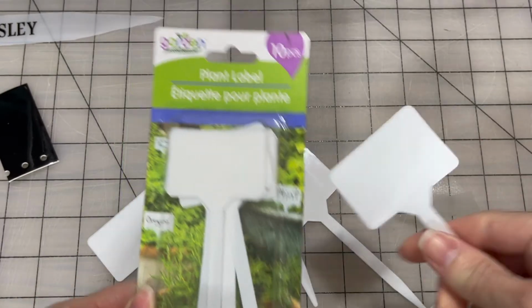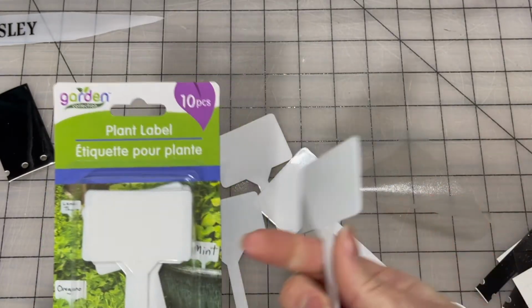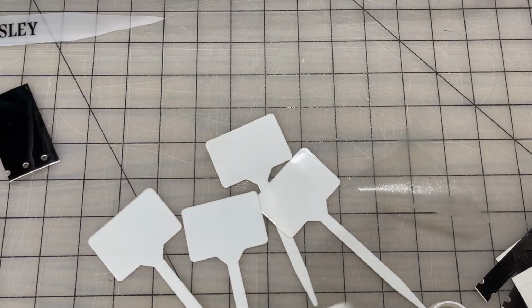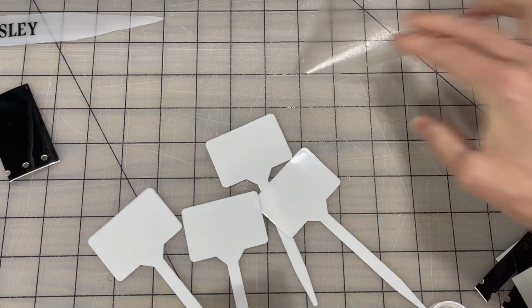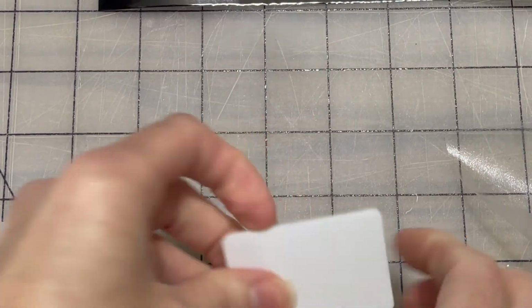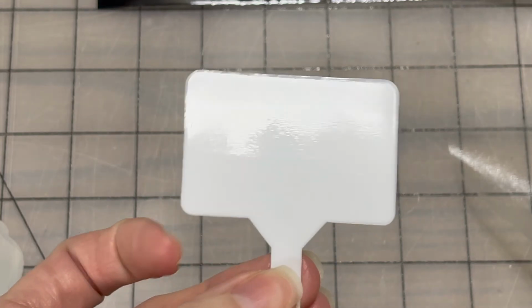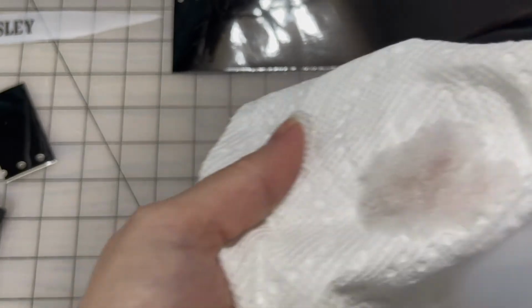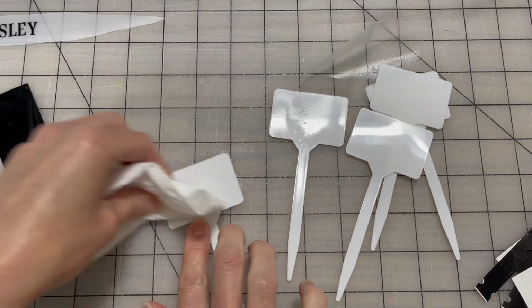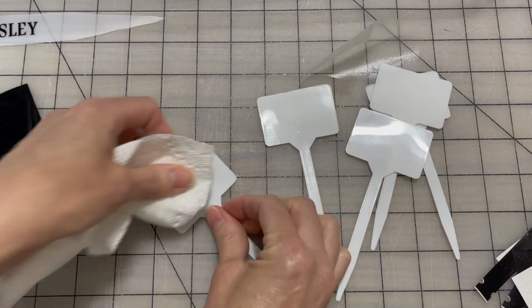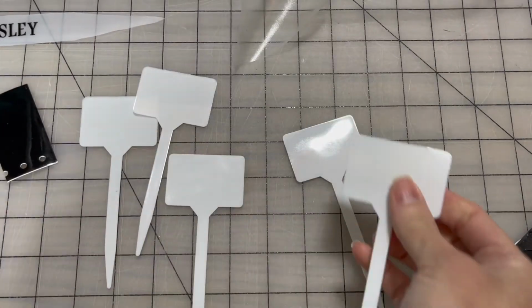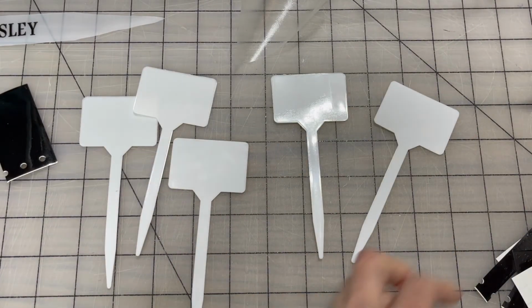These are the plant stakes. They come in a pack of 10 for $1, so they're only 10 cents a piece, which is a great deal when you make your own plant stakes. It's always a good idea to prep the surface that you're going to add vinyl to. This stake is pretty smooth on both sides, so you decide whichever side you want first. I'll do the side with rubbing alcohol. So I'll just go ahead and clean these off. Clean and dry. And then I'll show you a reverse weeding one.